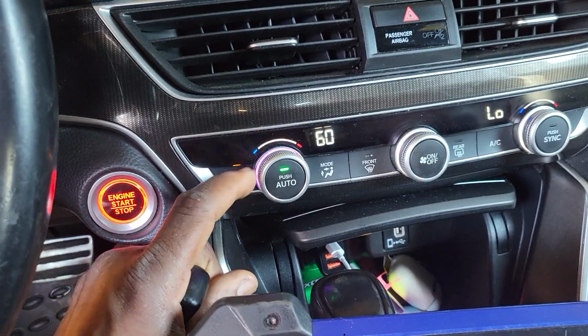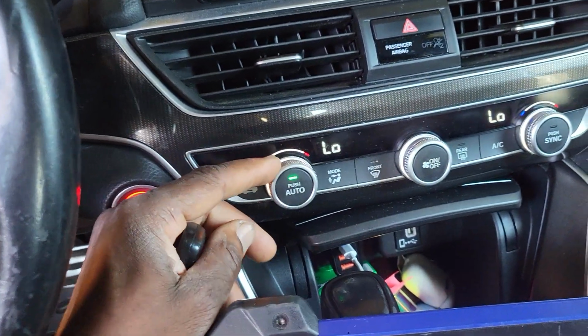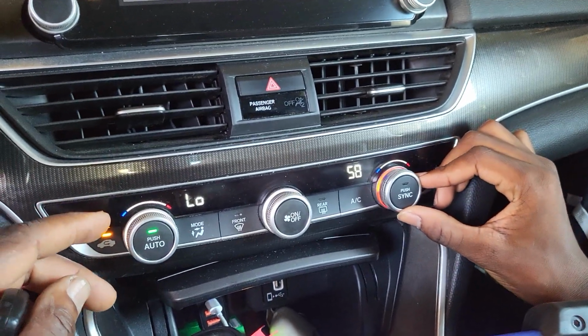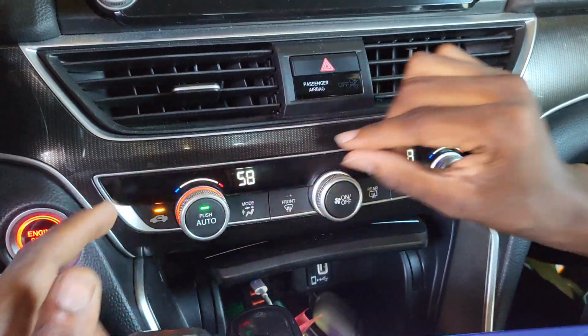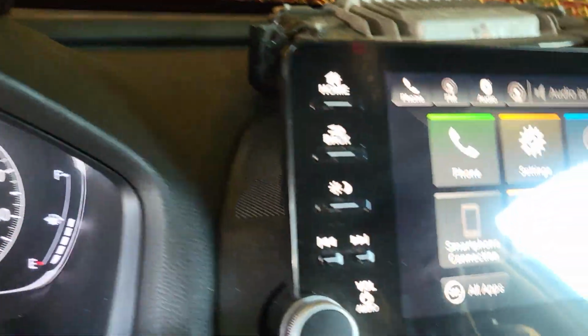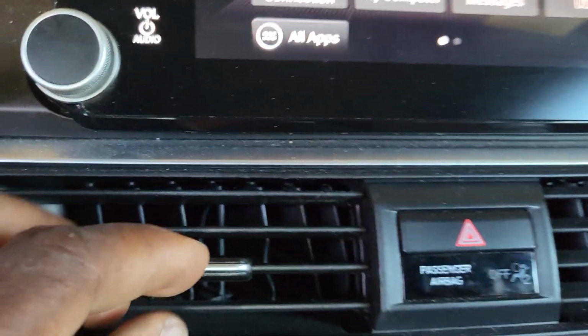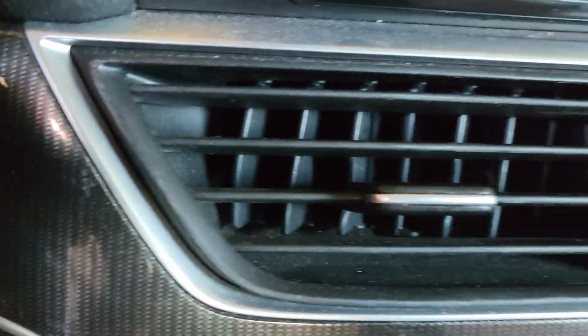This says I have an AC problem, but it's cold now. Are you sure? Hopefully. I feel it right here. It's cold, just regular temperature, maybe. But let's turn that one. They have a problem with the air conditioner. Let's just see if it cools down. Yeah. Cool down the seat.